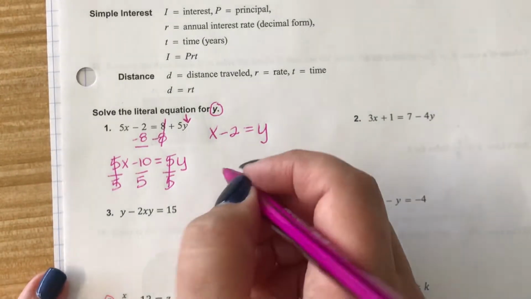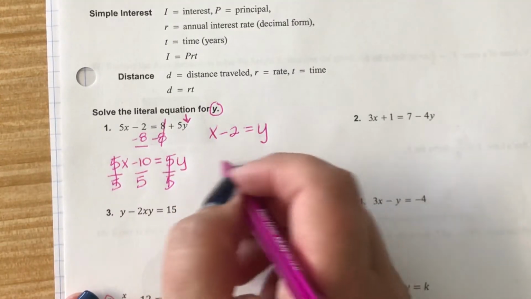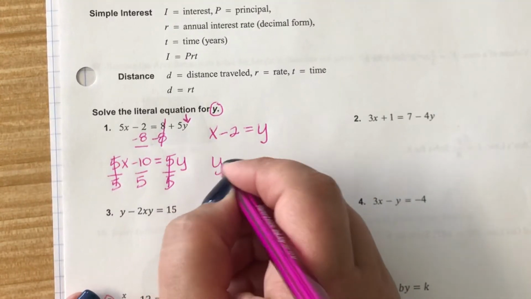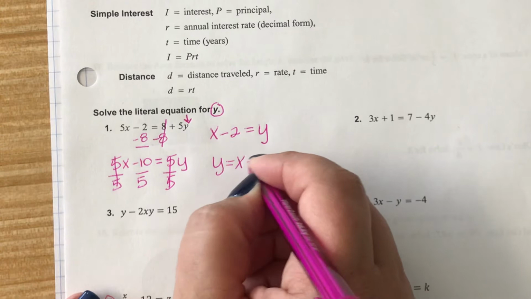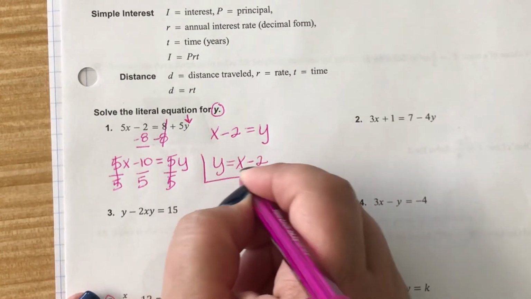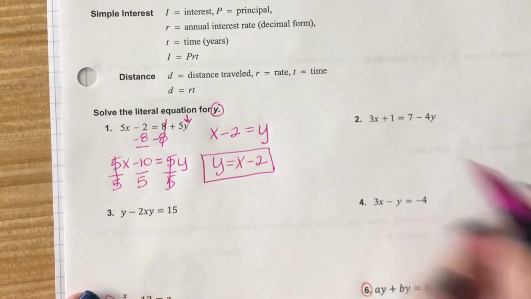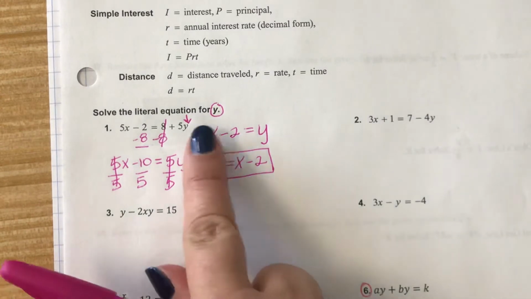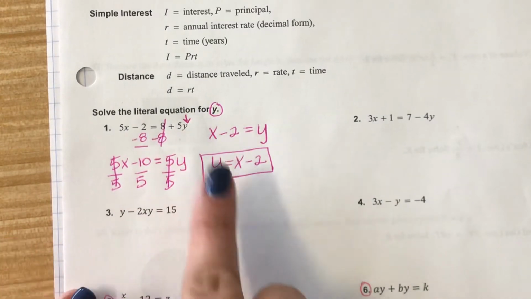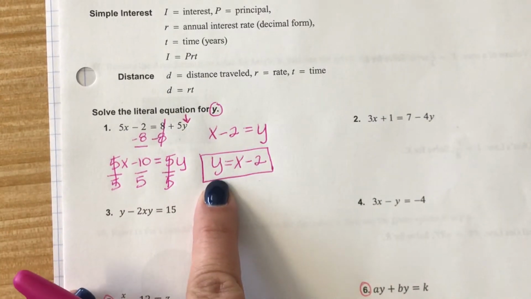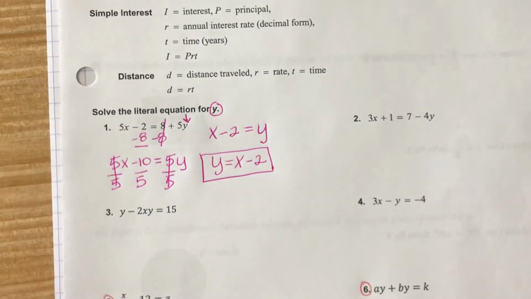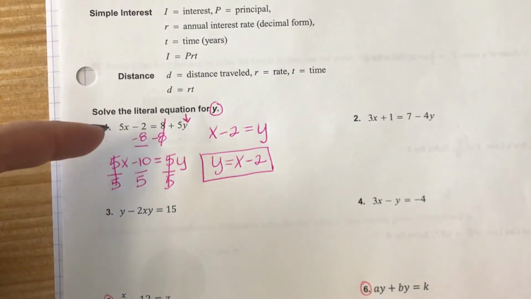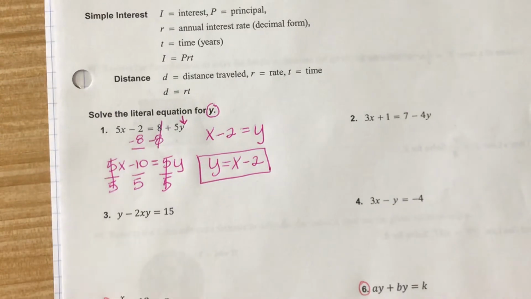Okay, so I've reorganized and rewritten. Notice I don't have an actual solution. I just have a different version of the same equation, but it's solved for the y variable, okay? So not an actual answer, but just a reorganized version of the original equation.